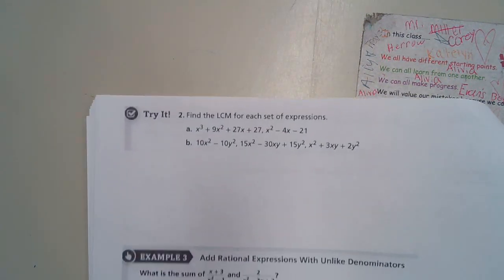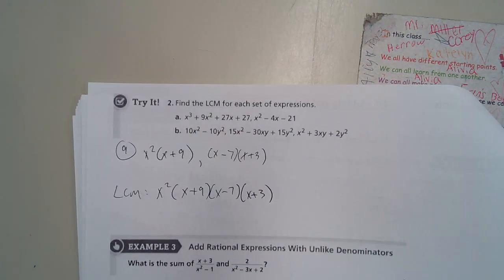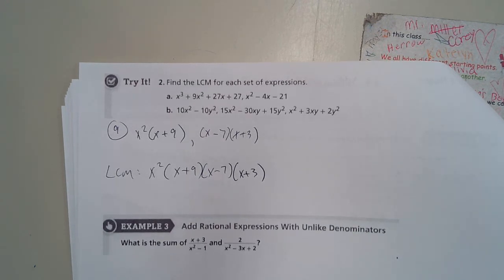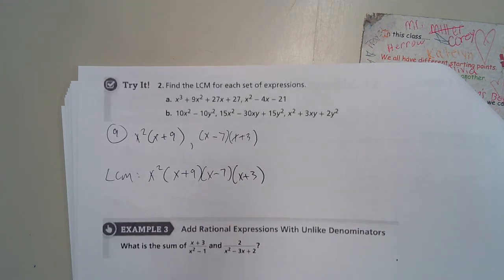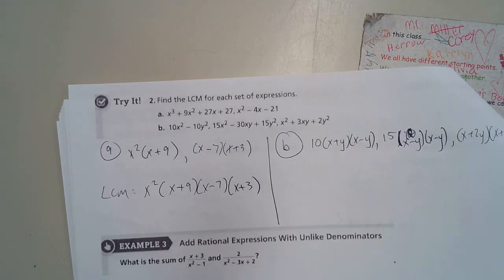A couple more LCM problems. Go ahead and try these out. See what you get. All right, so this one, once you got these factored, they have nothing at all in common. Every factor is completely different. So the LCM is just going to have to literally feature every single one of those parts. There's nothing in common to them, and so that's it for that one.